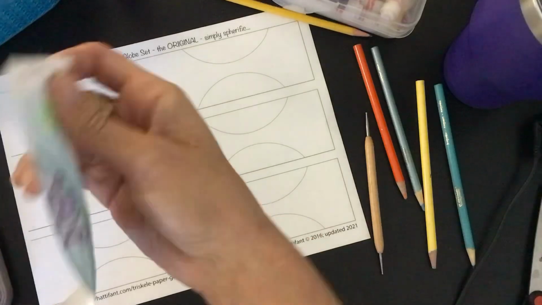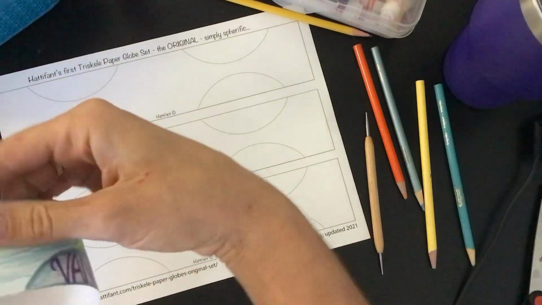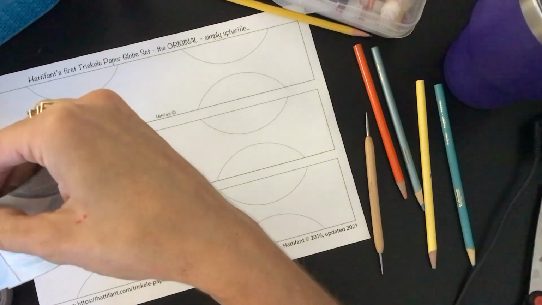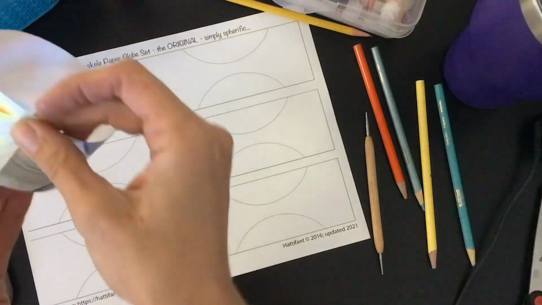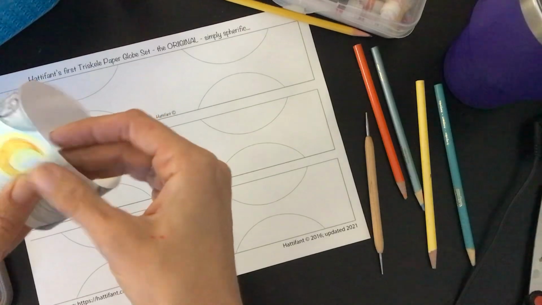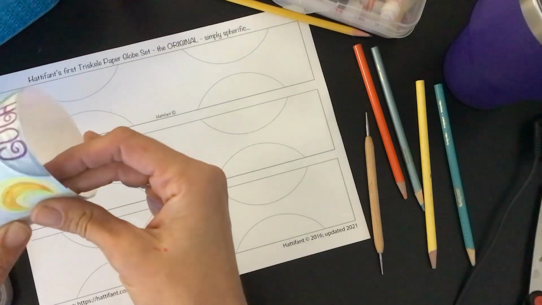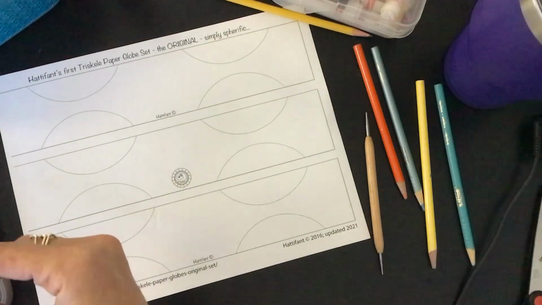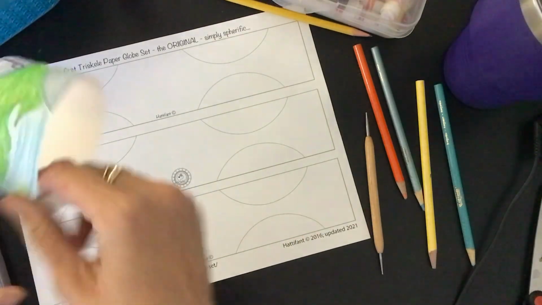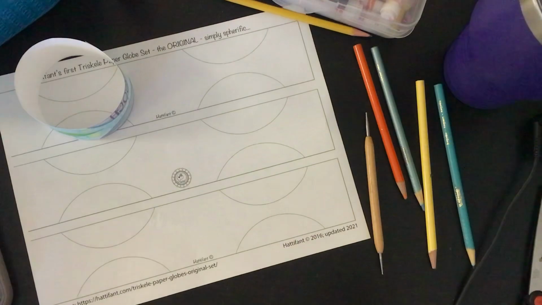I would not do this. I'm going to flatten those out for the time being. I would not do that until you are ready to assemble your whole globe. So keep all the strips until you're ready to assemble, and then we'll work through it. I'm going to show you how to assemble it, pretending that my other pieces are already cut, and then I will show you what you're going to do.